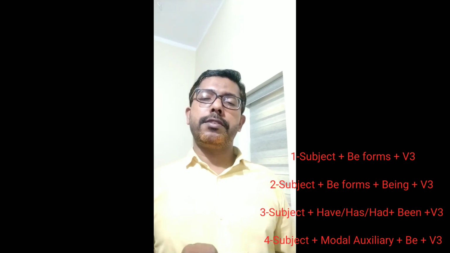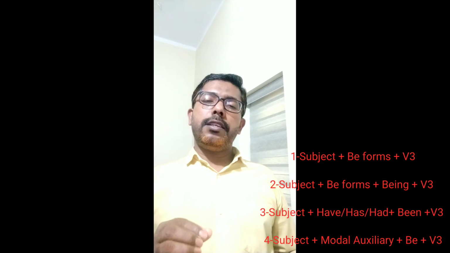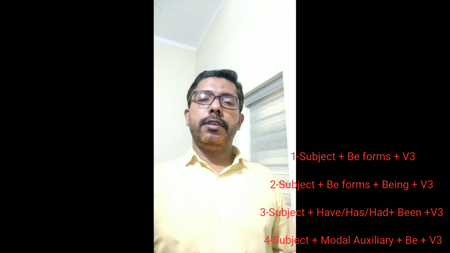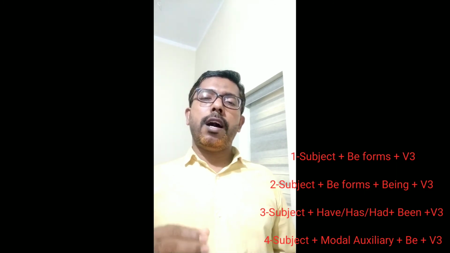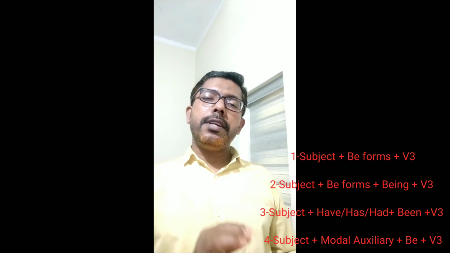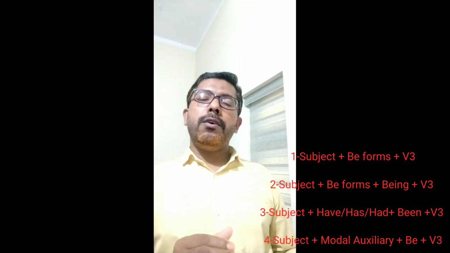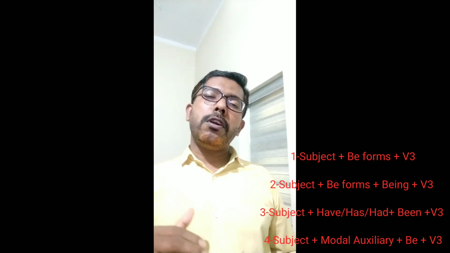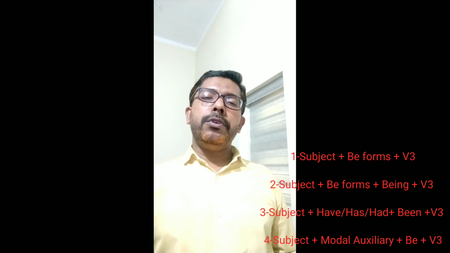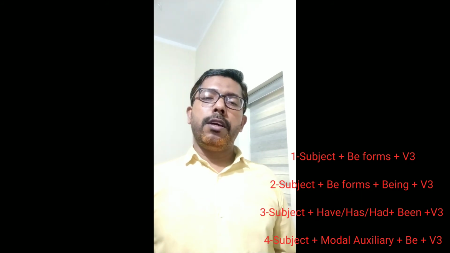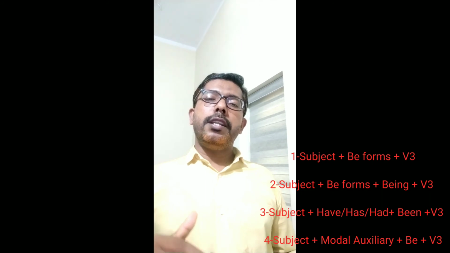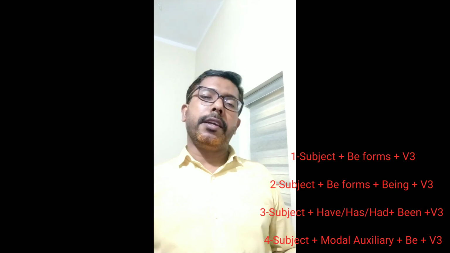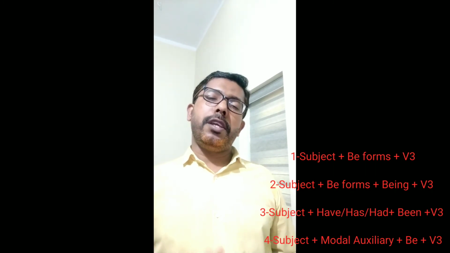There are 4 divisions. So try to start your passive form with the subject, then B forms. B forms are used when the given sentence is in present or past. Clear? Then also present continuous or past continuous. There we have to use B forms plus V3 form. In continuous or progressive sentences, we have to use being after B forms. So that way you have to change.